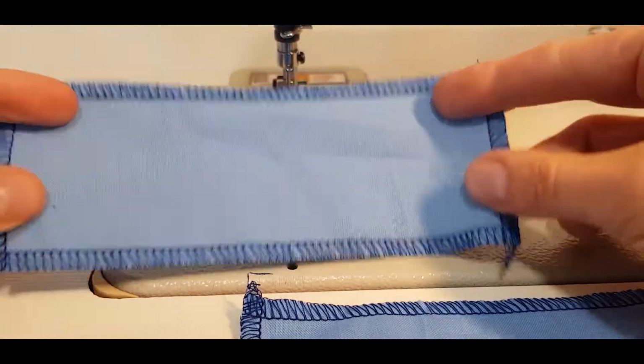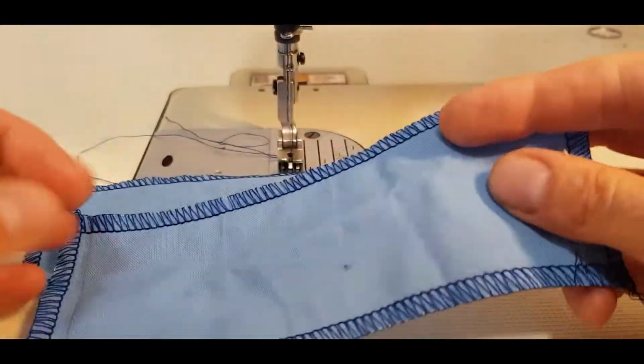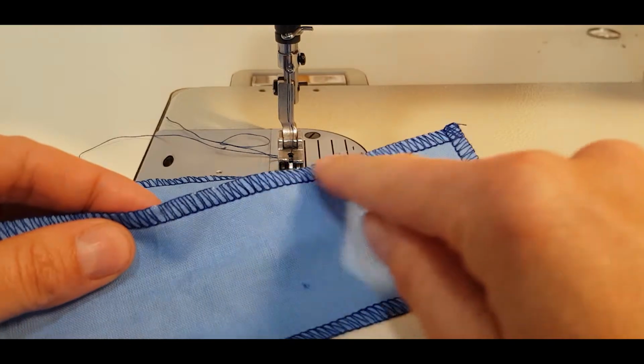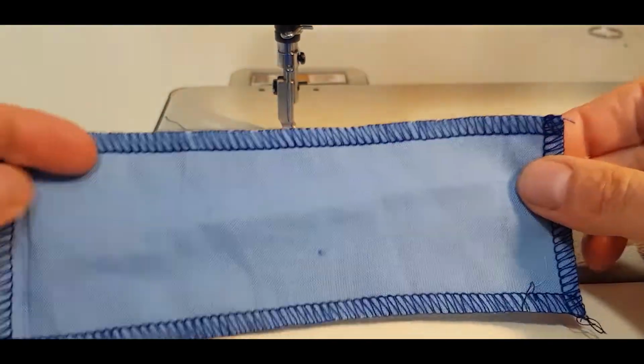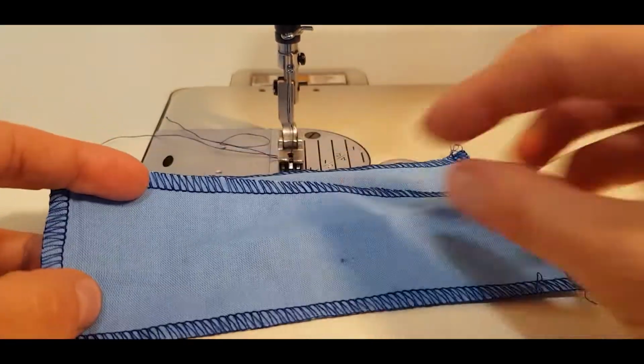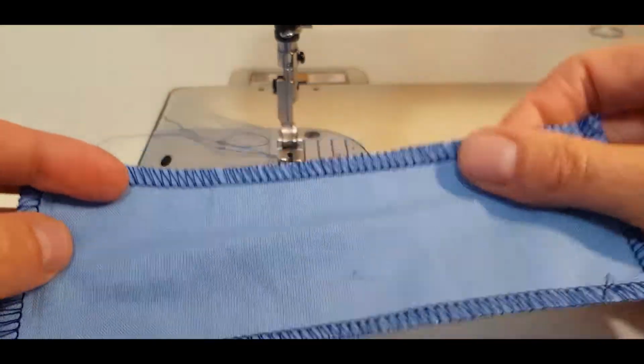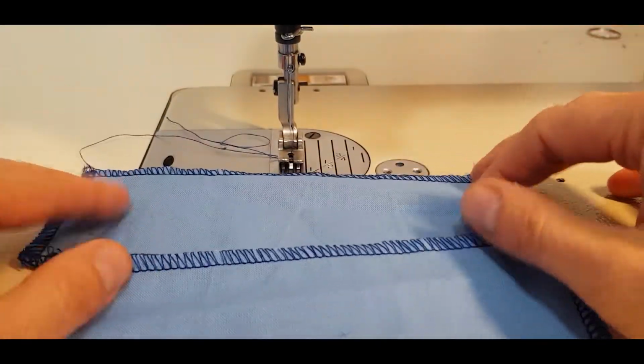I've just got some squares that I've used for the sake of this video for sampling. You can see I've finished them with an overlocked edge. That's an English term. In America they use serged edge, serger, and we use overlocker.